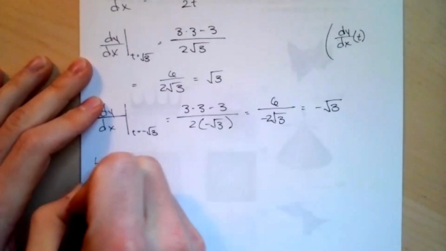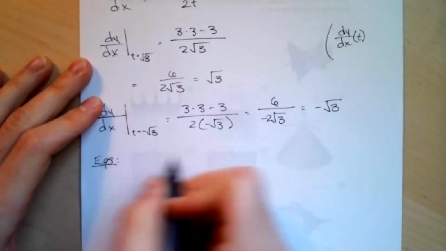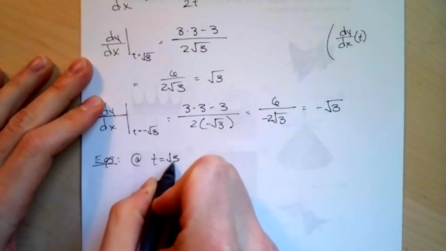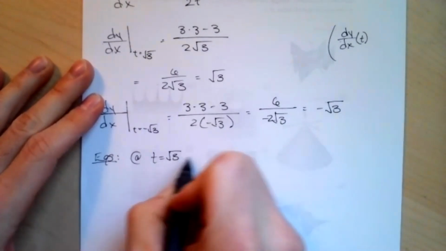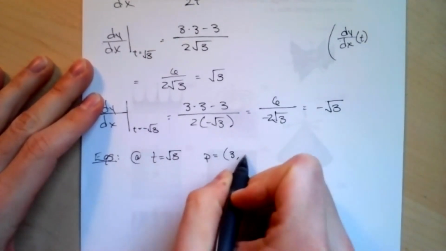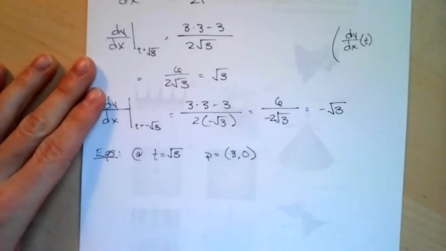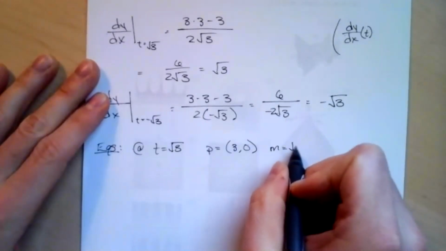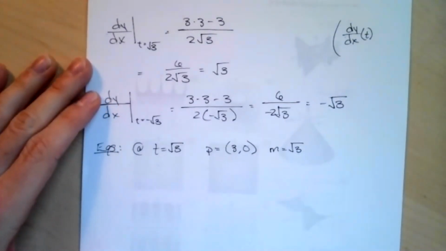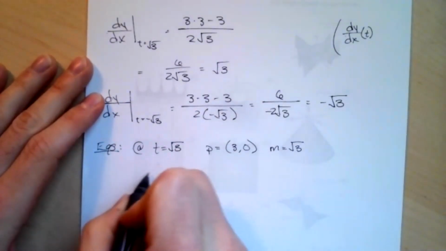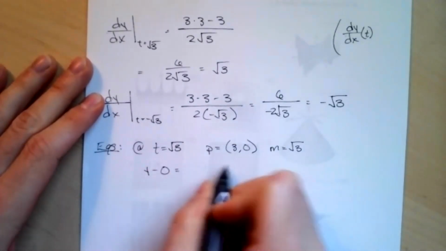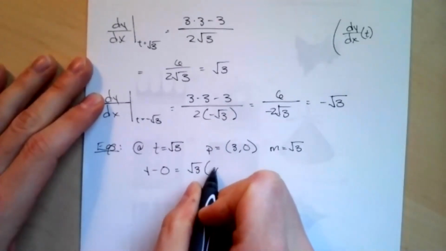And so our last step, how do we actually write these equations? So t equals square root of 3. Of course, we have our point. It's still going to be (3, 0) for both of these. So we've got our x and y coordinate, and then now we've got our slopes. So we can do point slope form, which is the best. Of course, y minus 0 is going to be square root of 3 times x minus 3.